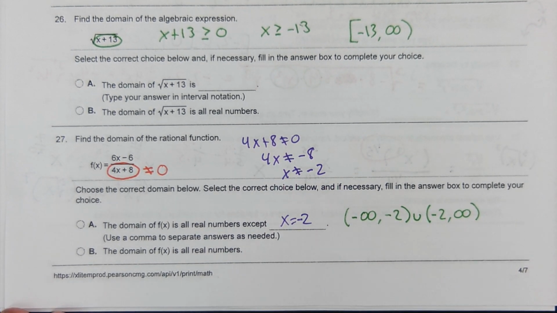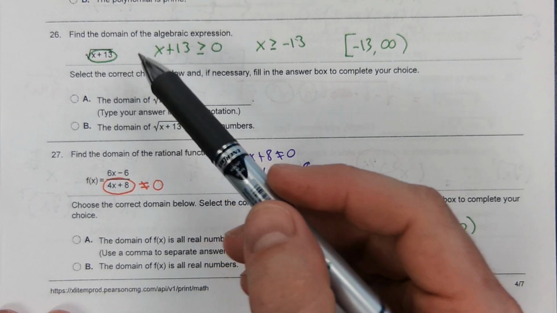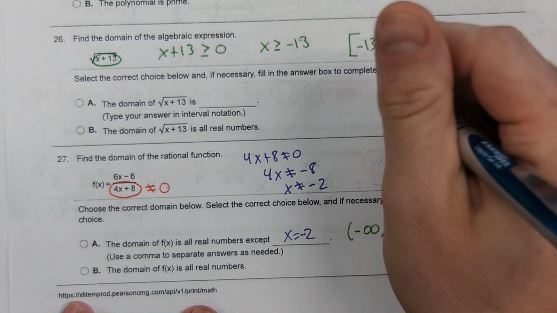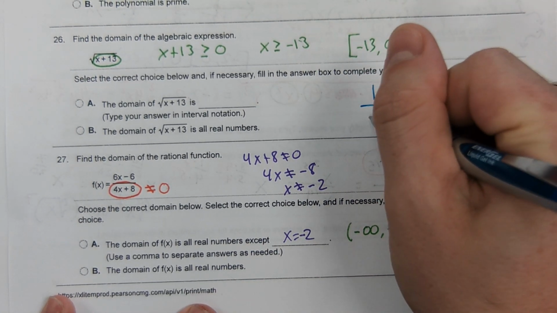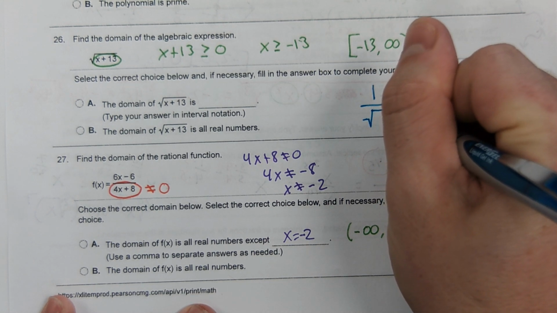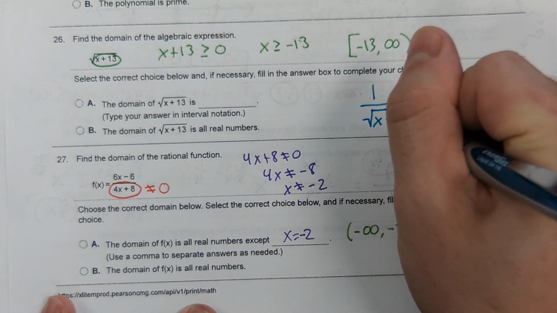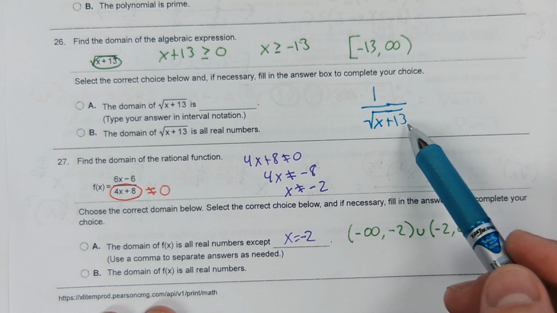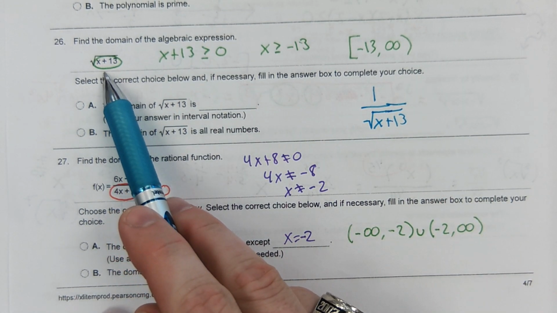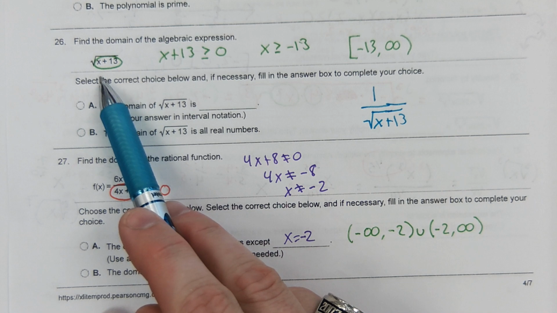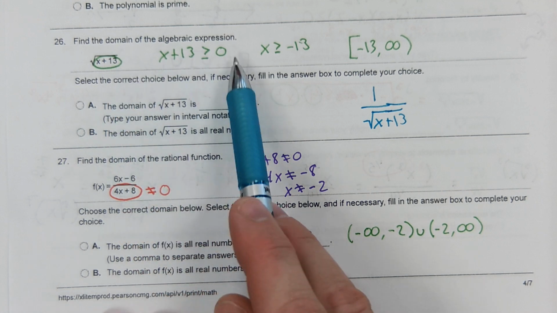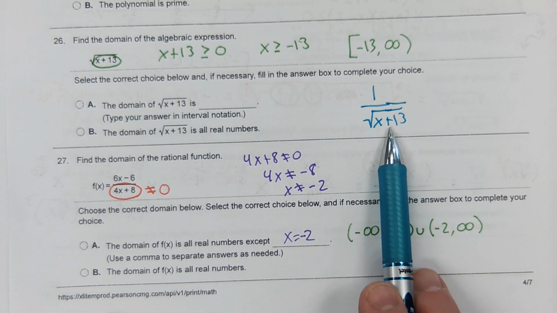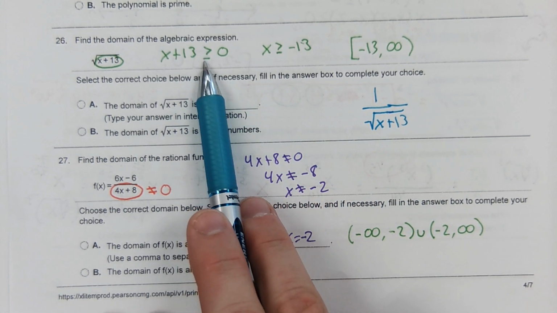Real question, though, is what happens if I combine these two rules? What if you have a radical on the bottom of a fraction? Like this question I'm making up right now. When this x plus 13 radical was not in the bottom of a fraction, we said, oh, whatever's inside of a square root bar can't be negative, so it could be greater than or equal to 0. So you want to think that x plus 13 is just greater than or equal to 0 again and get x by itself.